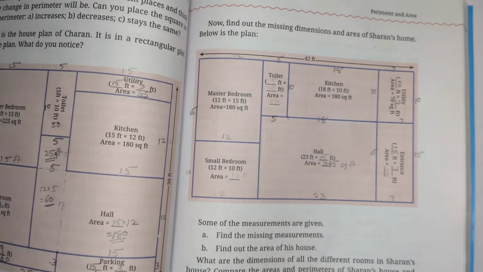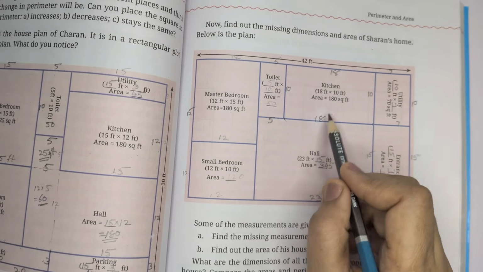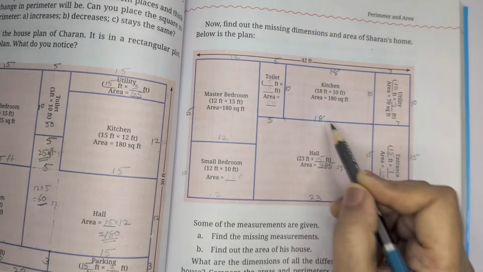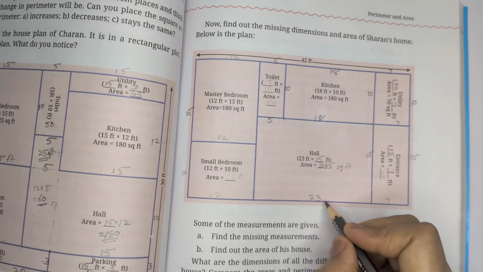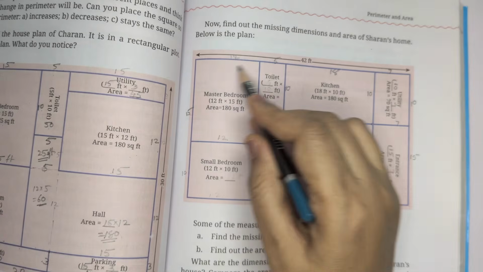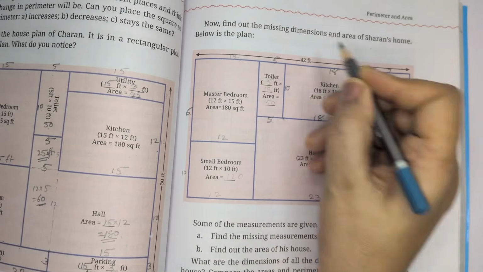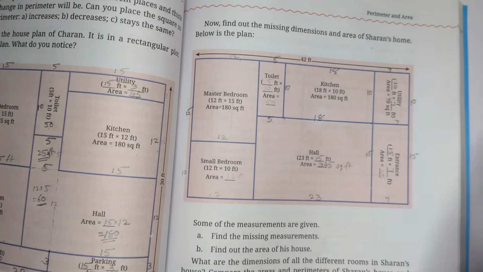This part, that is 18. That 18 we can write here inside. From here we are getting that side as 18. Here 23, which means 18 plus 5. Here 5 is coming. And now here total is 42. This is 12. Here this one is 5, 18. The remaining is 7 from 42.